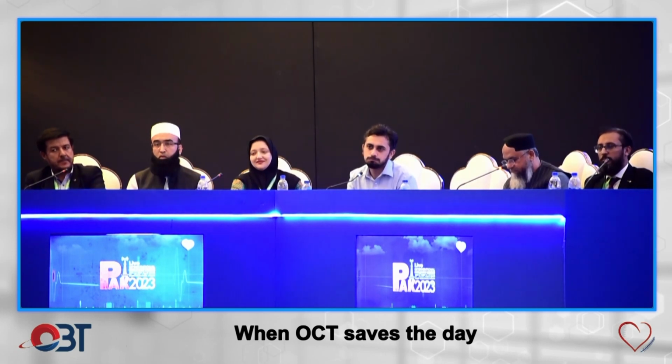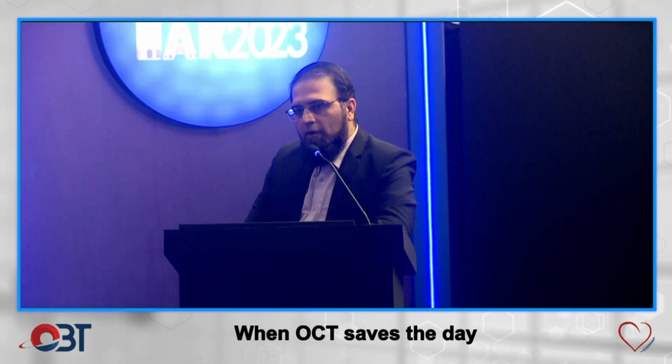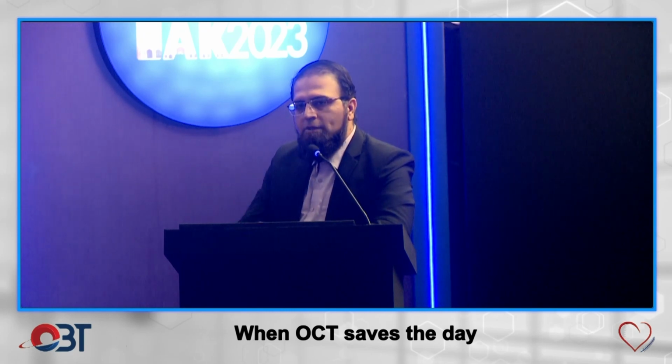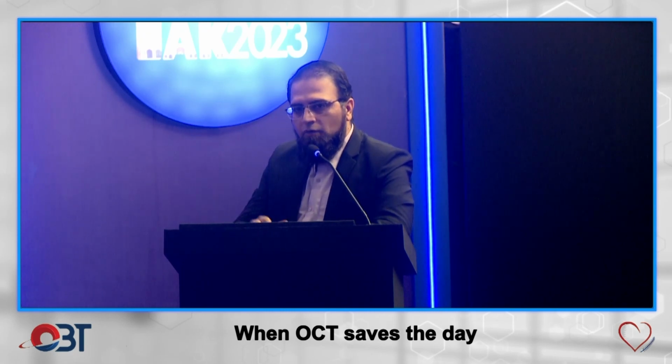So there are 3 types of SCAD. Type 1 and type 2 look like a dissection, but in type 3 it looks like an atherosclerotic disease. So different types in SCAD, उसमें से one form is atherosclerotic, looking like an atherosclerotic.